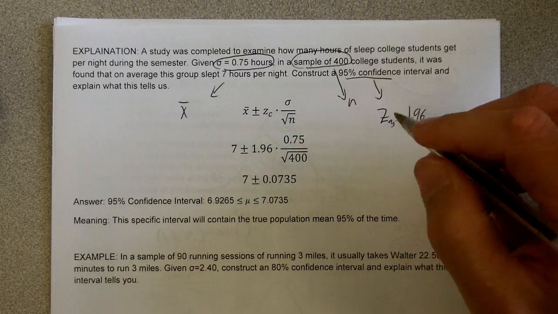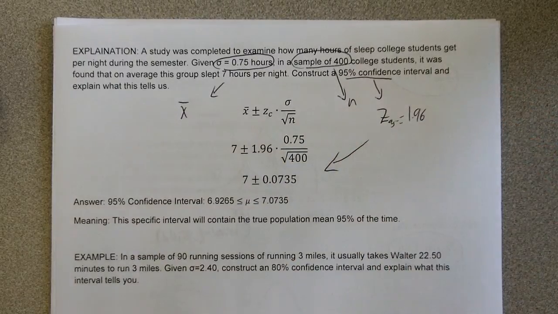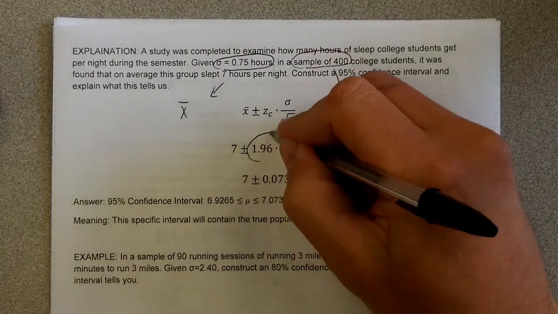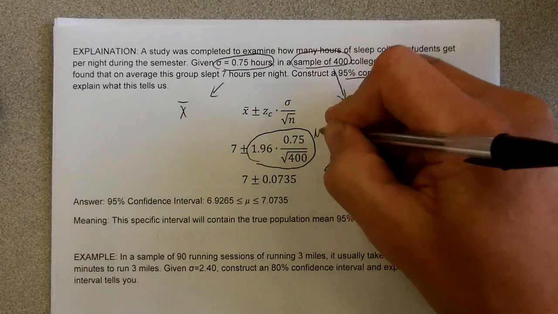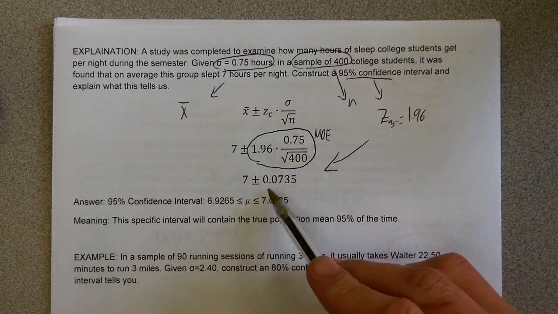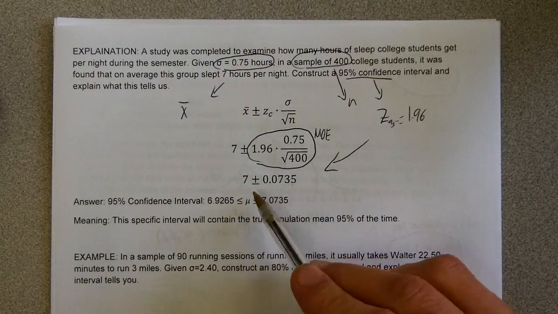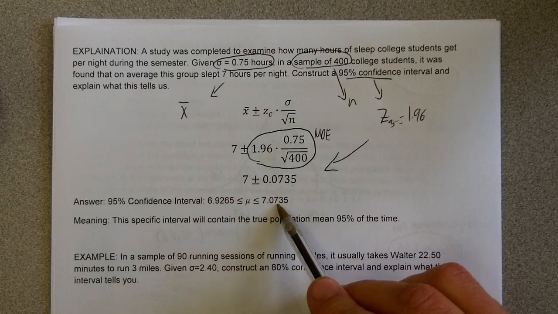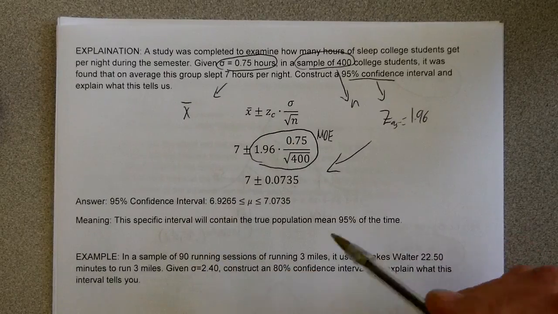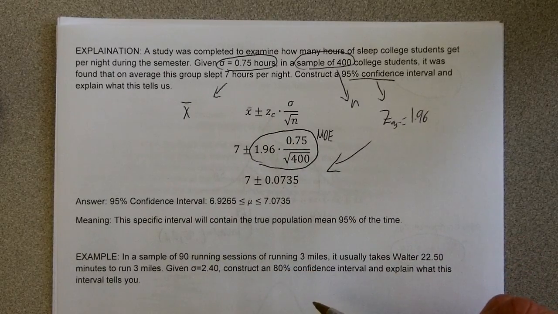So everything in the problem must be given to you, and basically you plug it in, you compute the margin of error, which again is this right side of the equation, right? So this is your, I like to say the MOE, or simply just the E. This value is 0.0735, so 7 plus that value gives you the upper bound, 7 minus that value gives you the lower bound. And basically that's your confidence interval, so pretty easy.